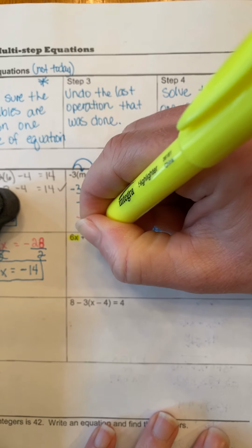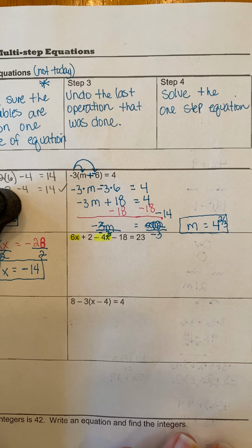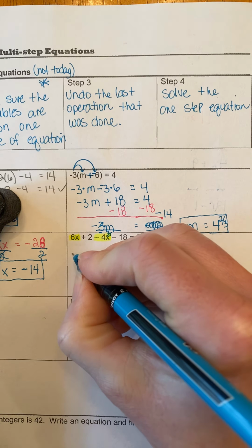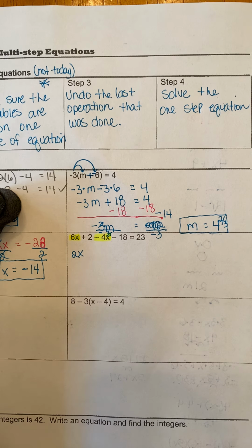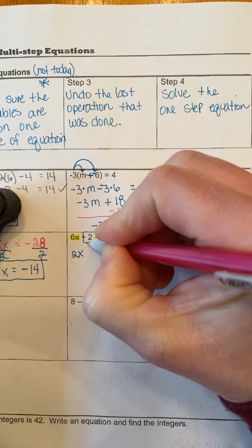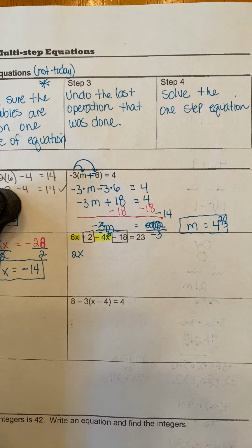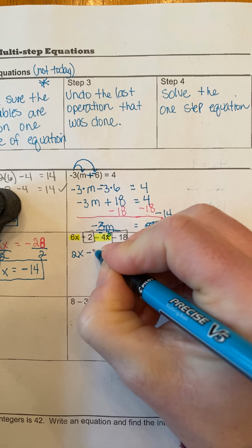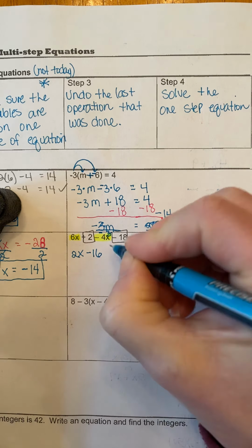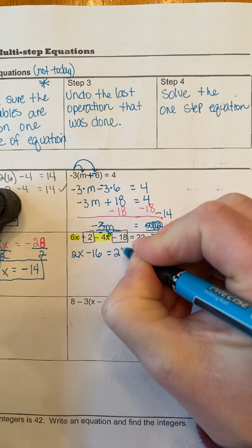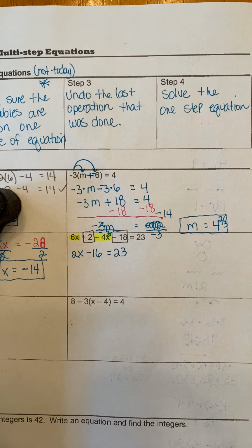Okay, so I see a few things here that I can simplify, some like terms. So I have a 6x minus 4x, and I can put those two together to make 2x. I also see that I have some other like terms. I have a plus 2 minus 18 that I can simplify together to make minus 16 equals 23. And so now this becomes a 2-step equation, which we've been solving for several days now.